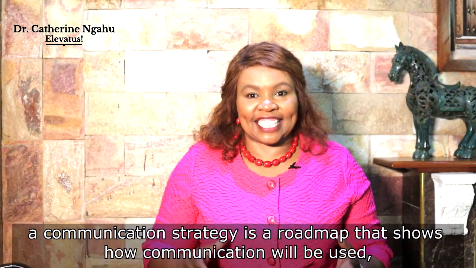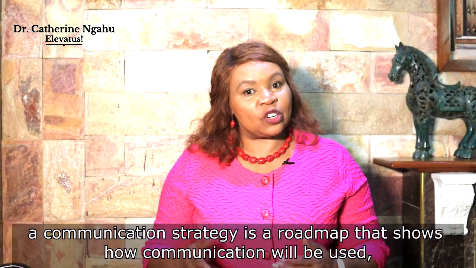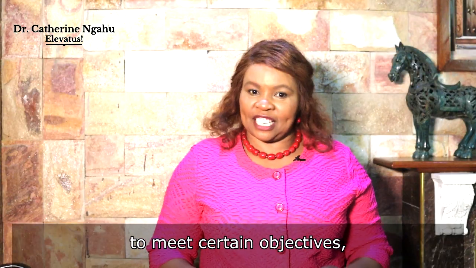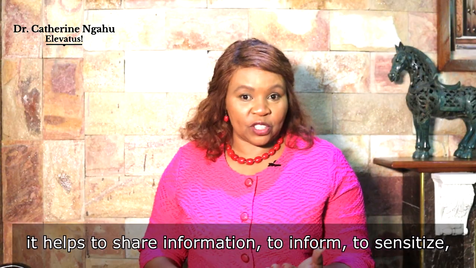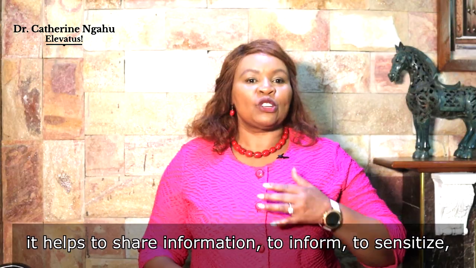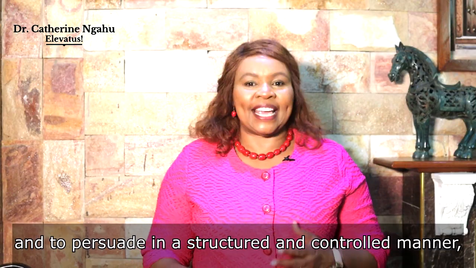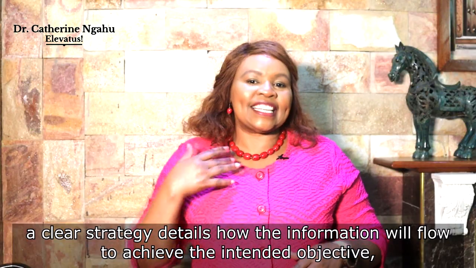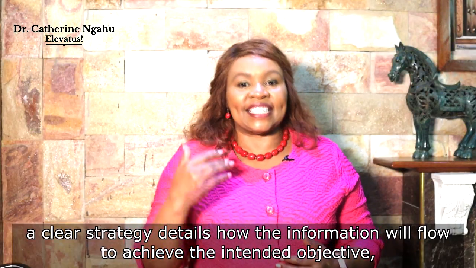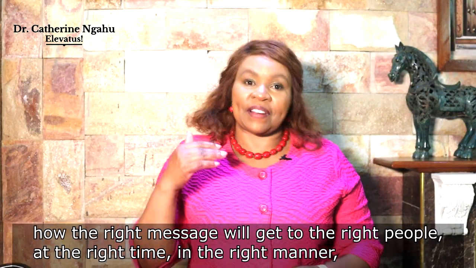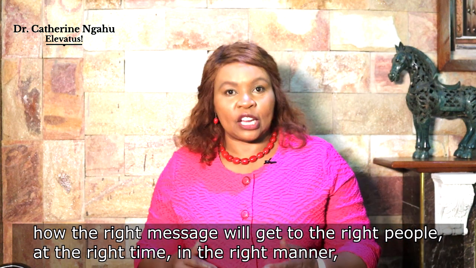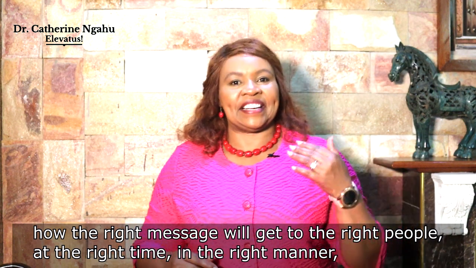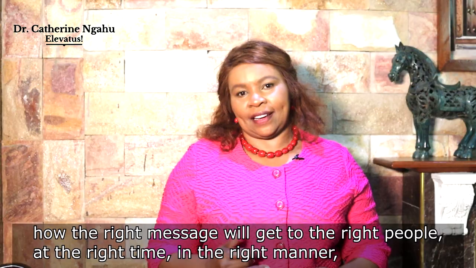A communication strategy is a roadmap that shows how communication will be used to meet certain objectives. It helps to share information, to inform, to sensitize, and to persuade in a structured and controlled manner. A clear strategy details how information will flow to achieve the intended objective, how the right message will get to the right people at the right time in the right manner.